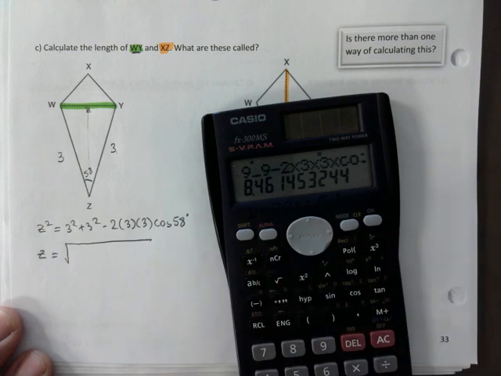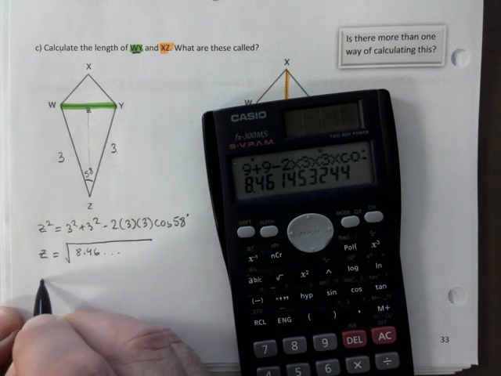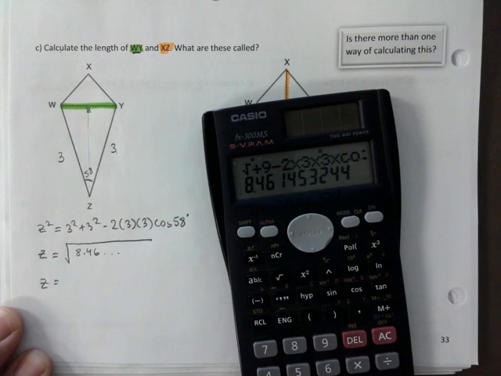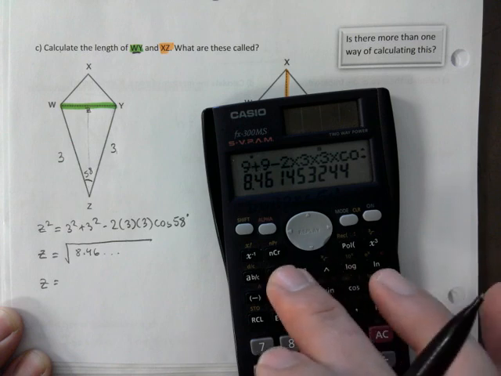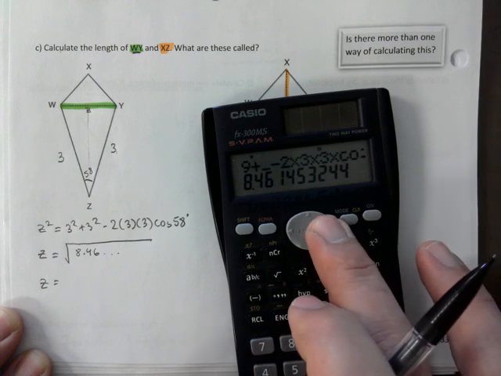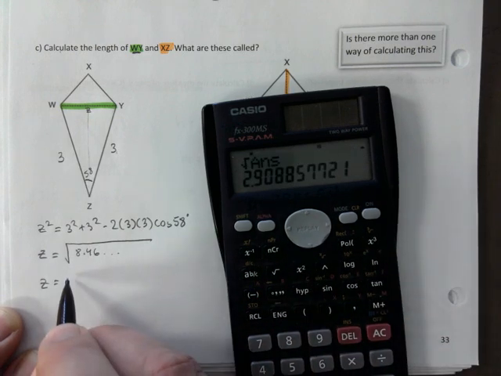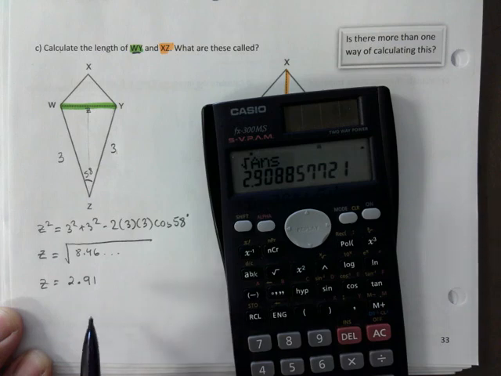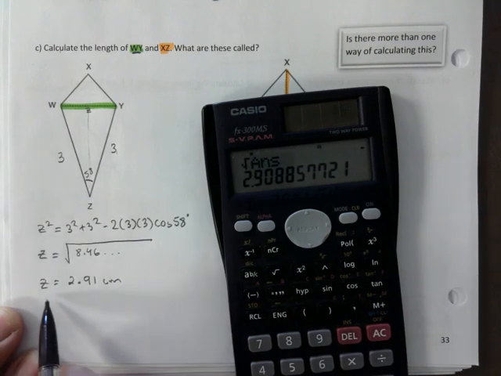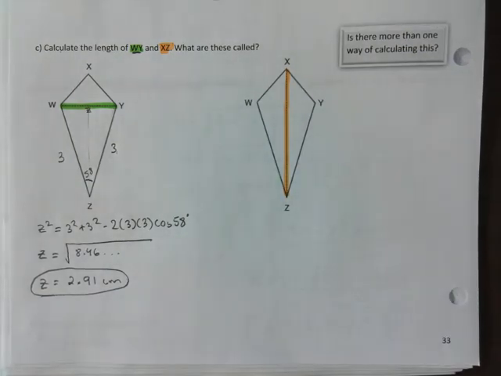Yeah, that's what it is. So that's 8.46... So taking, oh, that's not what I wanted. Taking the root, let me just hit equals, and then I'll take the root of that. That's 2.91, because we're done. That's what they wanted us to answer. So 2.91 centimeters is that green stretch, okay? So we know that that's 2.91.